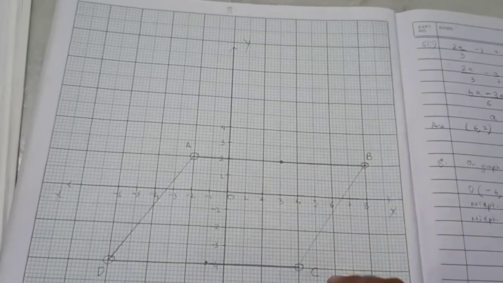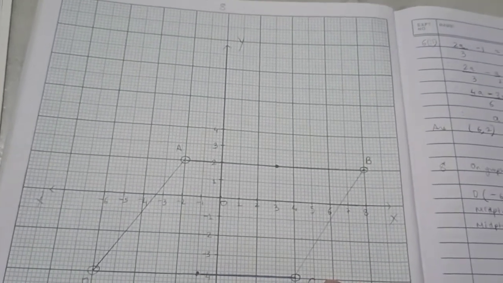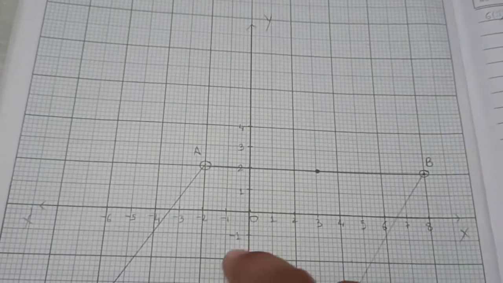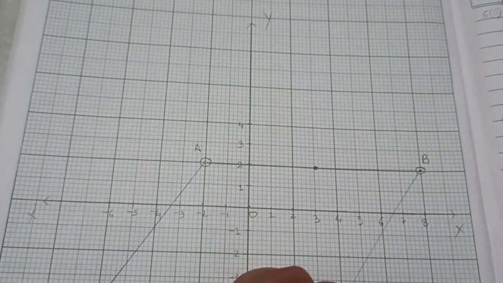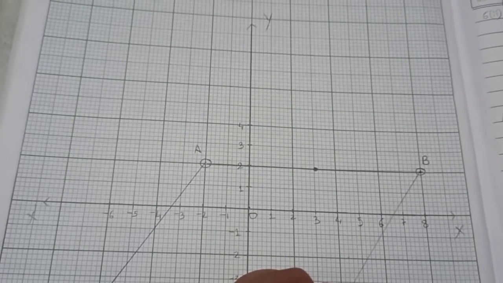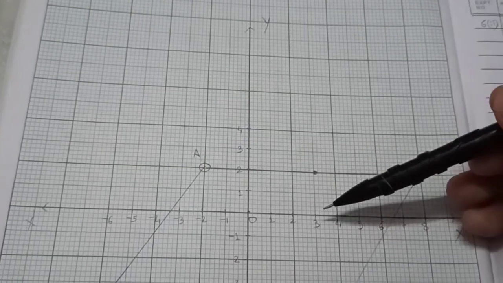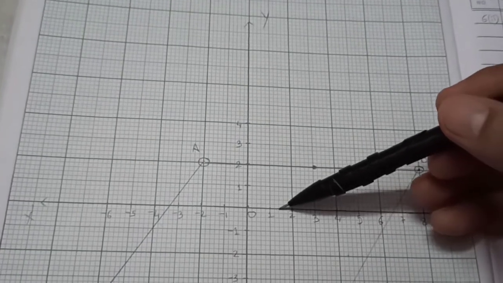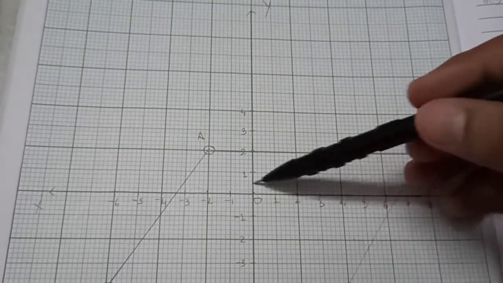Points A, B and C were given. Point A is -2,2. That is -2 is the x coordinate and 2 is the y coordinate. So how to plot a point? We've studied this in lower standards. -2 is the x coordinate, so first locate on the x axis.